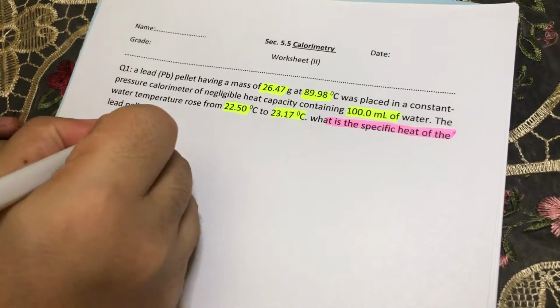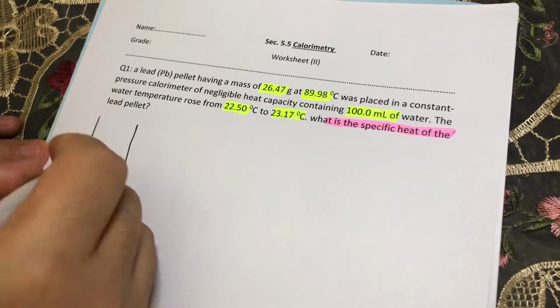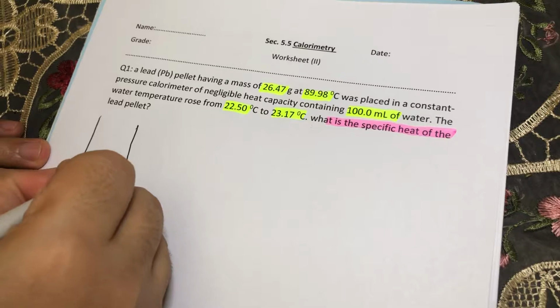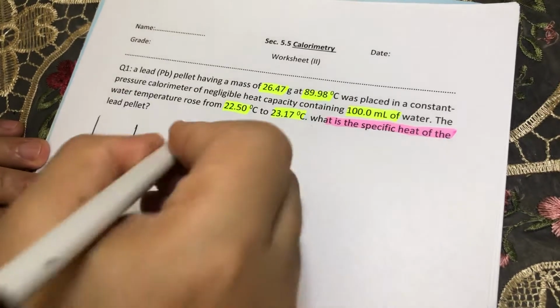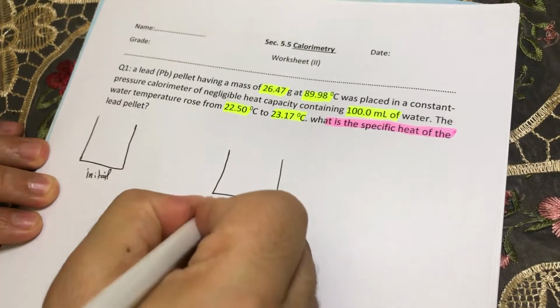So here, this is initial and this is final.